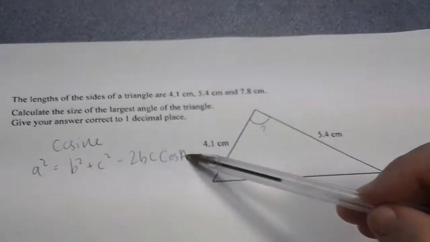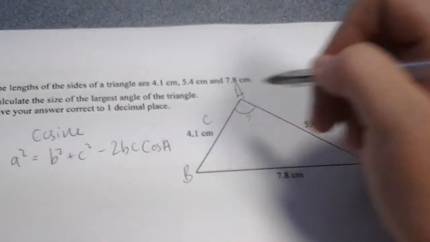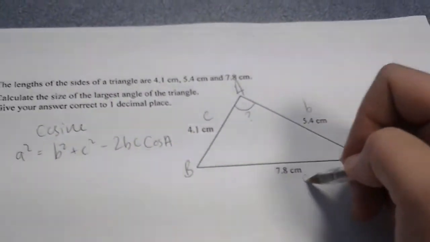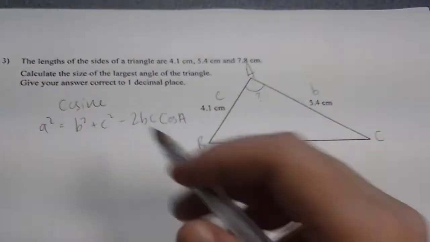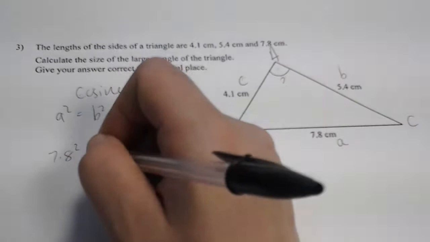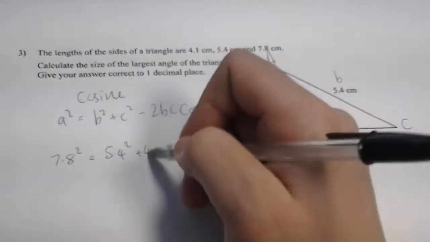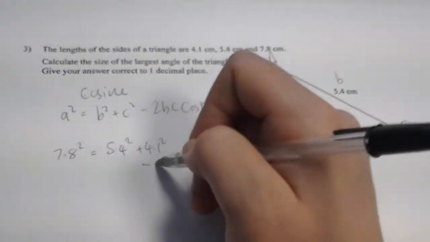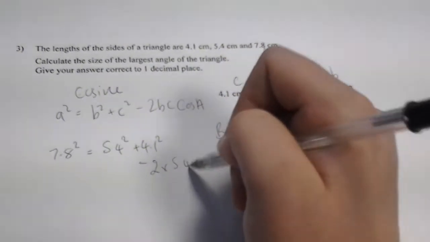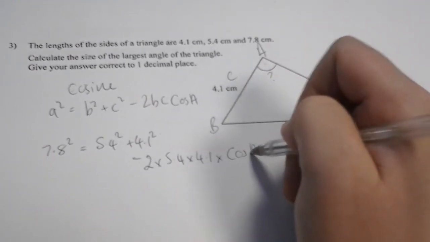I've got to have the angle I'm looking for as A. The other two, it doesn't matter. So, what I'm going to do then is substitute in the values that I know. So I know that 7.8 squared is equal to 5.4 squared plus 4.1 squared. Take away 2 times 5.4 times 4.1 times cos A.